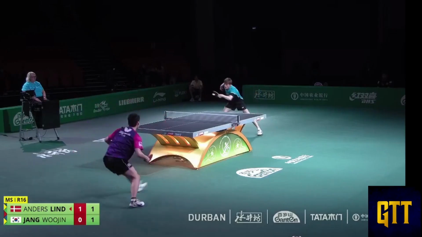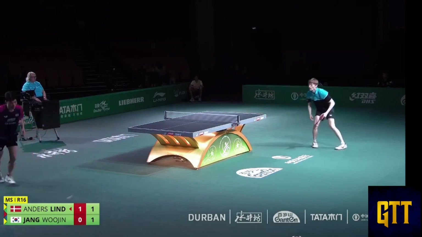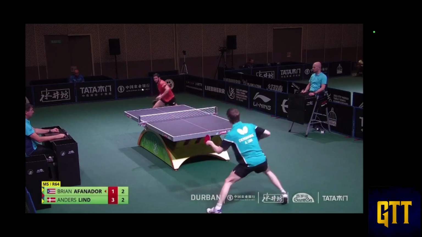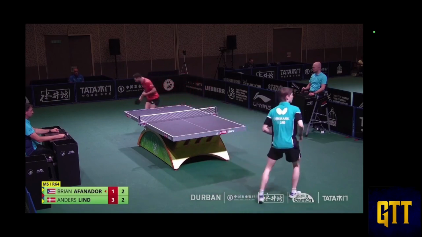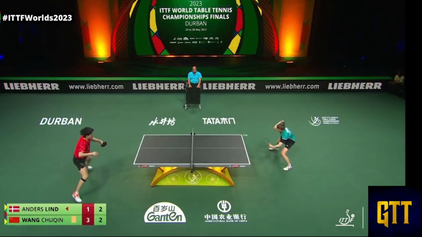Also, you can't be blocking all the time and expecting to win. If he meets someone with decently good attacks, he's done for. But everyone has their weaknesses. Putting aside all those weaknesses, it's fair to say that Anders Lind is quite a decent player despite the world rankings.